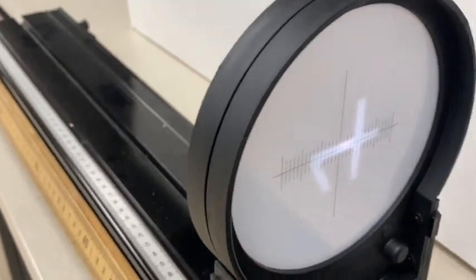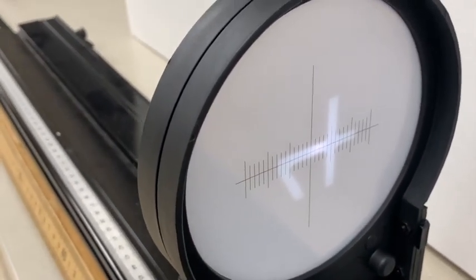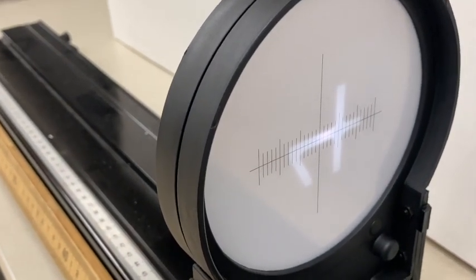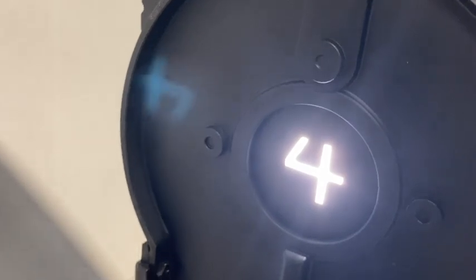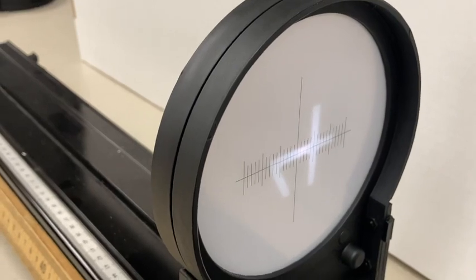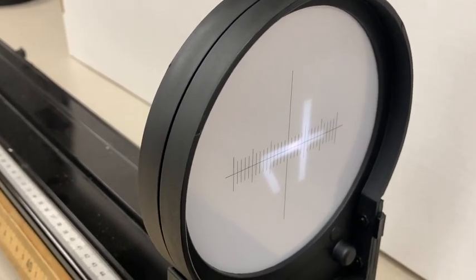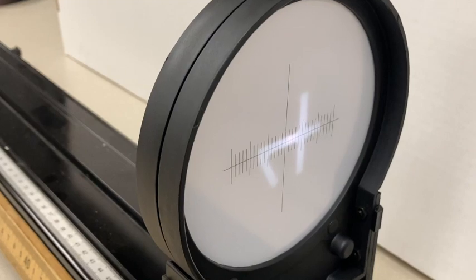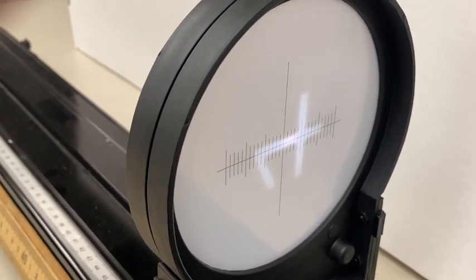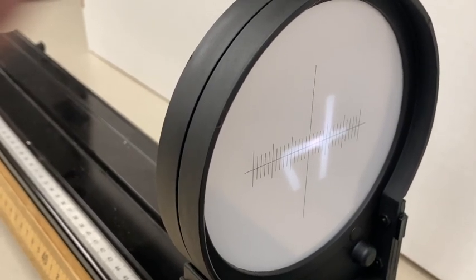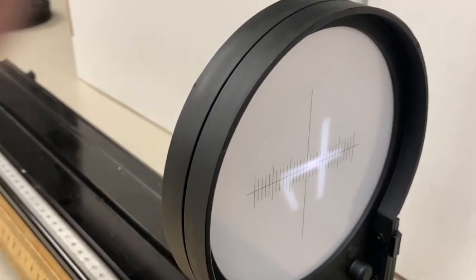So what we're getting is a real image that's upside down compared to the original object. And in this case, if the magnification is 2, it's going to be twice as large. So this is one example here of where the object distance was 15, the image distance was 30, so the image is magnified twice and it's inverted.